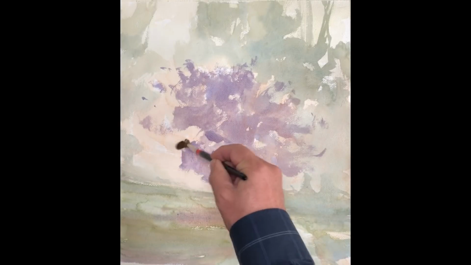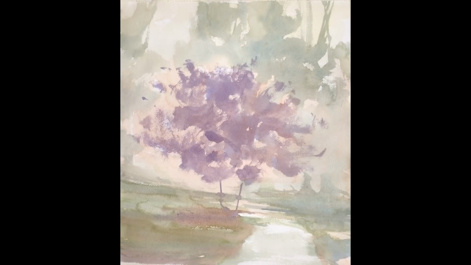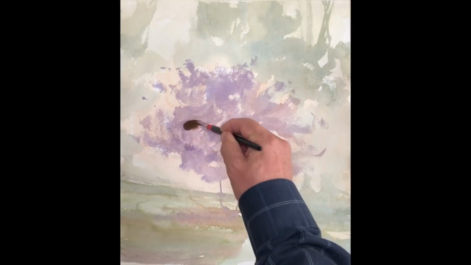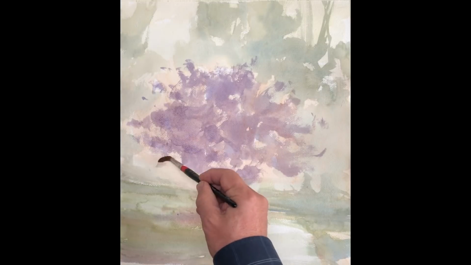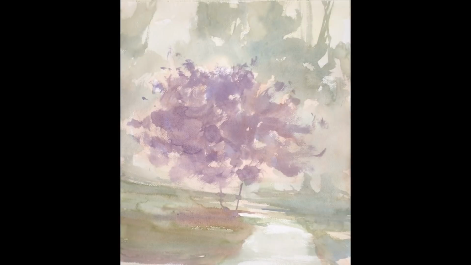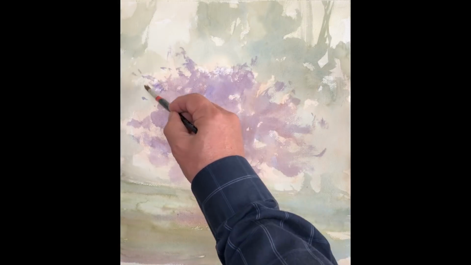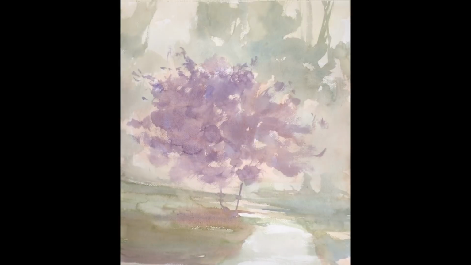I like painting this way because I can paint everything as a positive and use my brush strokes to create shapes, forms, movements, rather than trying to create it through negative painting or just painting around an object.